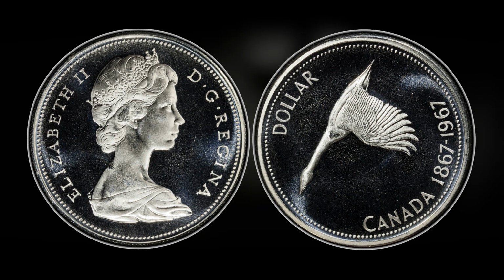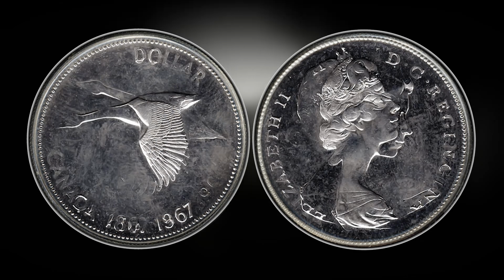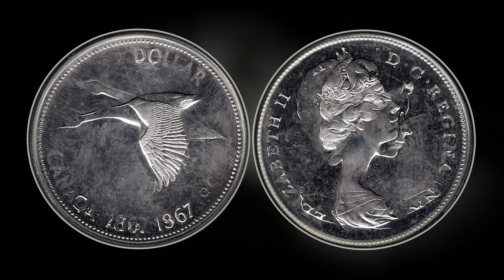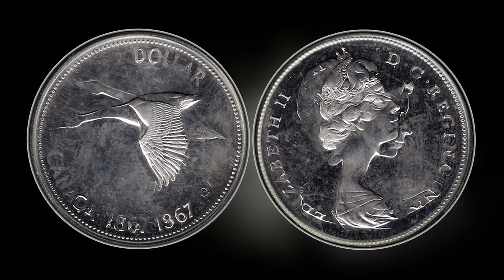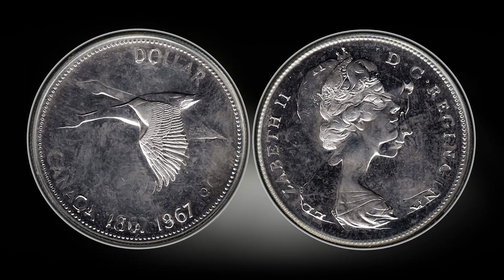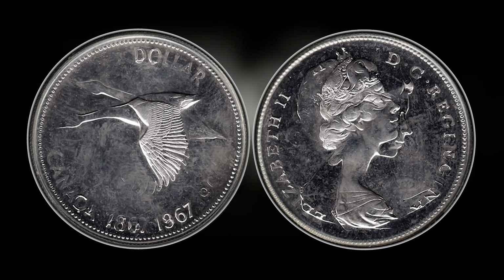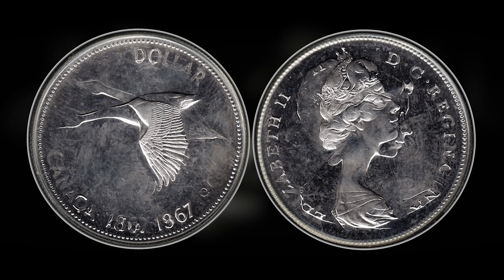Now, last but not least, we are going to discuss the double struck 1967. To identify this, it should be pretty simple. It will basically look like the coin was struck twice. There should be 2 impressions, and they will be slightly rotated on both the obverse and reverse. I will leave an example of exactly what it looks like on the screen right now.